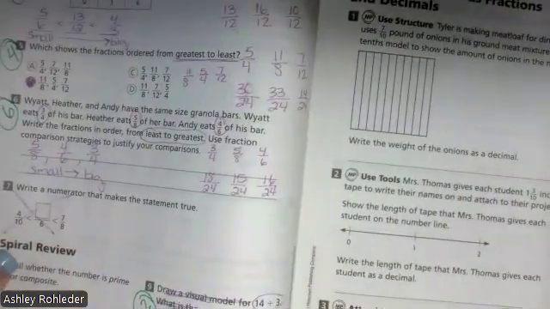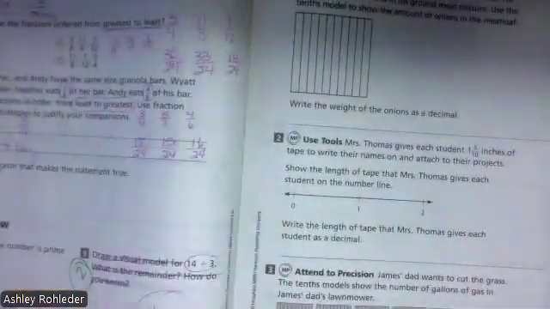Girls, you are focused on math right now, not conversing across the classroom. Page 119 in your math book. In your homework book, I mean.